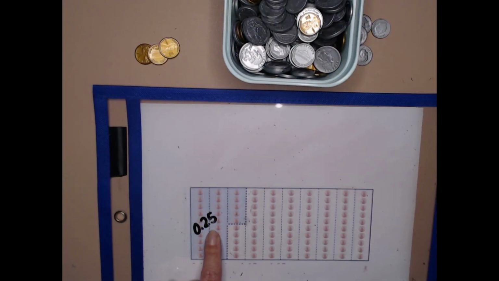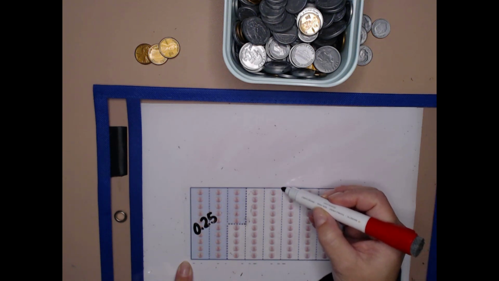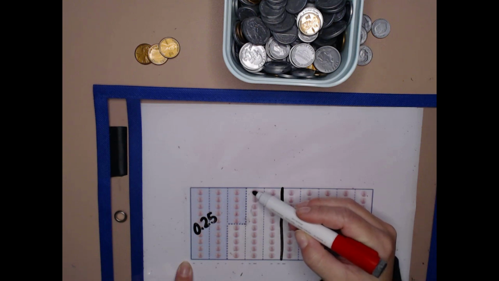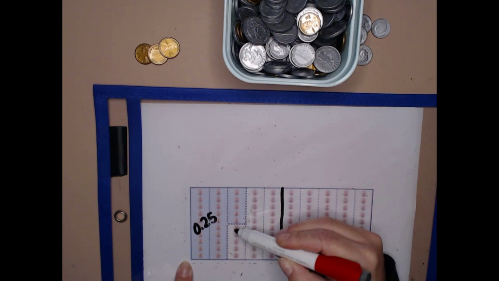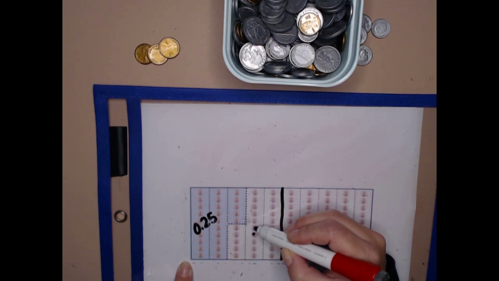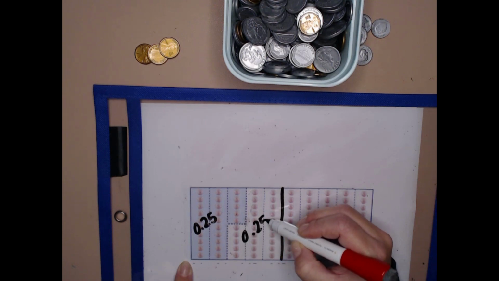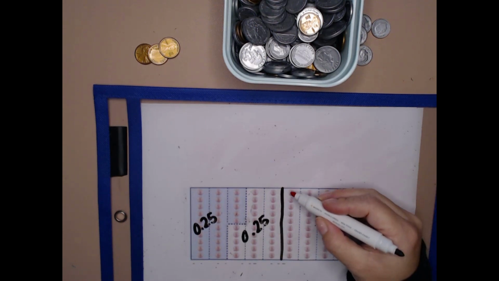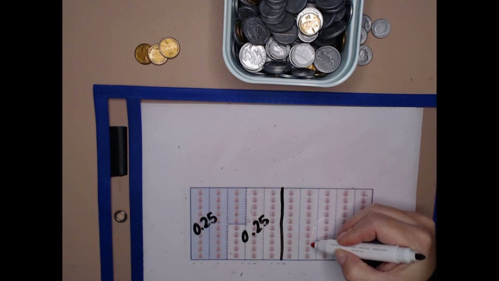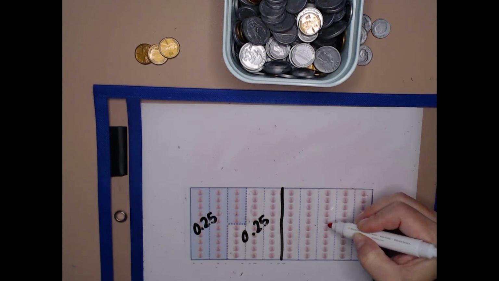How many 25 hundredths could I get from an entire dollar? If you said 4, you're right. If I were to break this up, and now I have 10, 20, 25, so I could label this 25 hundredths. 10, 20, 1, 2, 3, 4, 5.